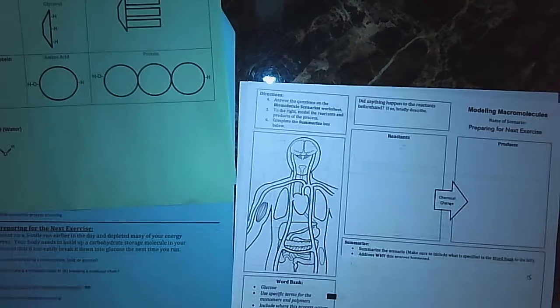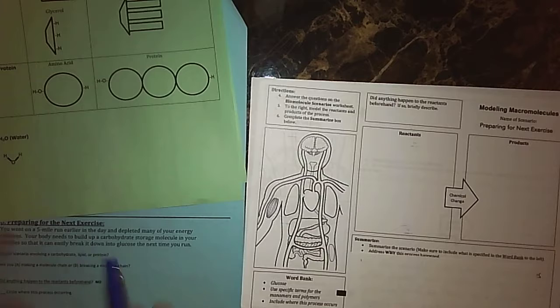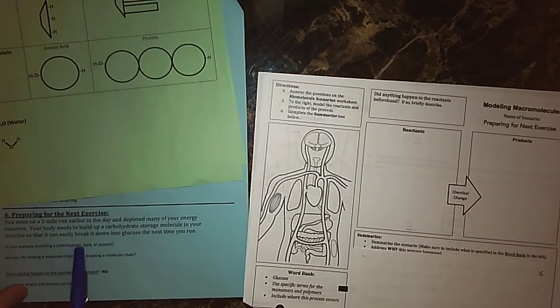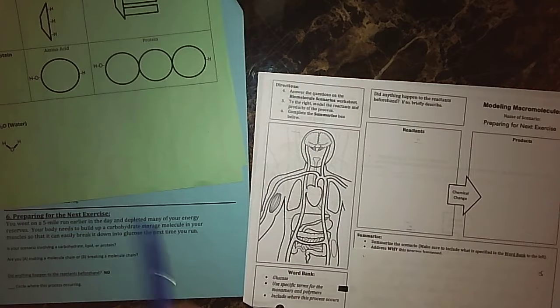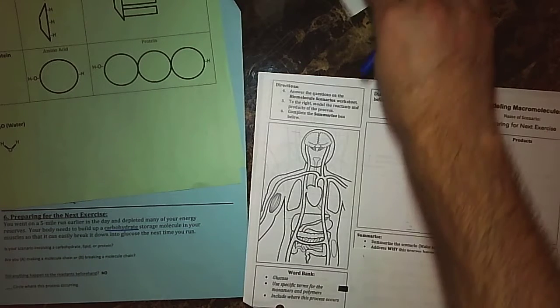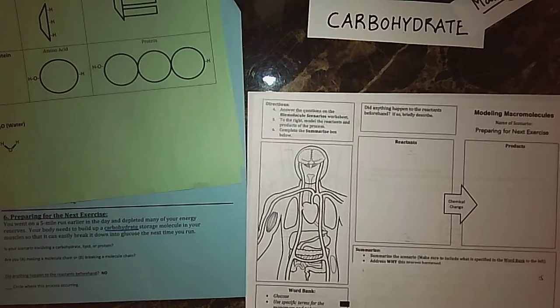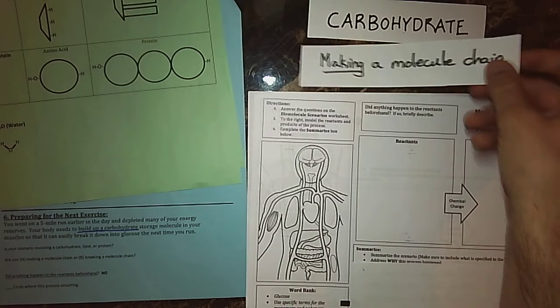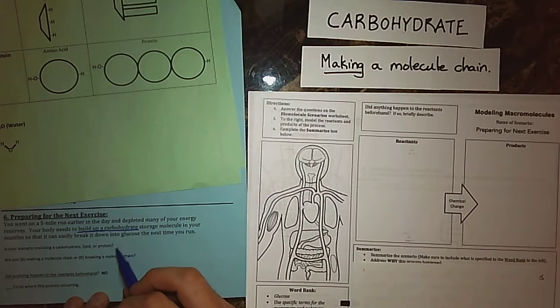It's Mr. Wolf here, and I'm going to be going over the scenario preparing for the next exercise. So the first thing I'm going to do is answer questions on my scenario sheet. Reading through my scenario, in terms of what type of molecule I am dealing with, it says carbohydrate right here. So I know that I'm dealing with a carbohydrate, and it also says that I need to build up a carbohydrate storage molecule. So I know that I'm making a molecule chain. So I've answered these first two questions.